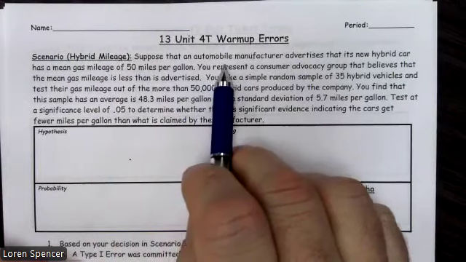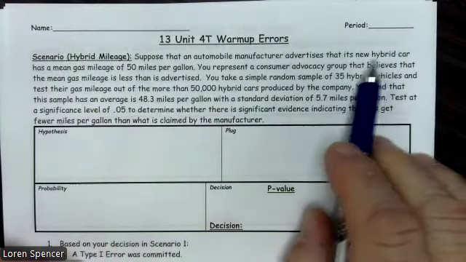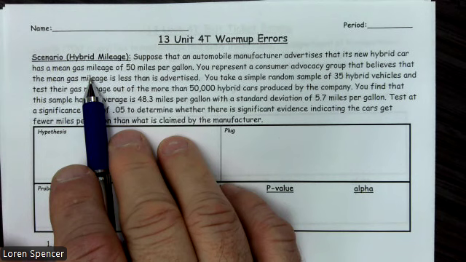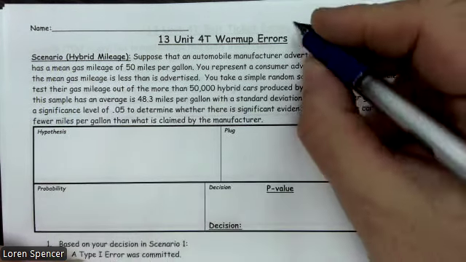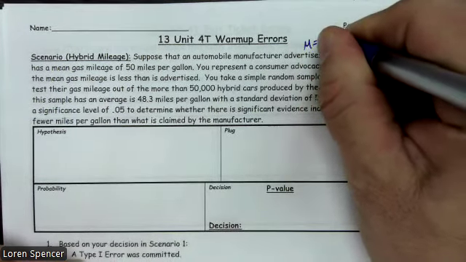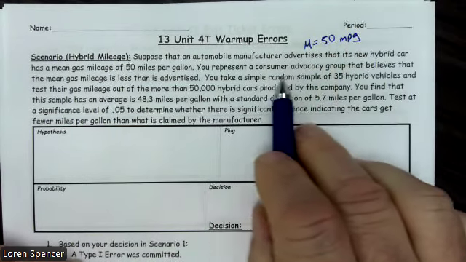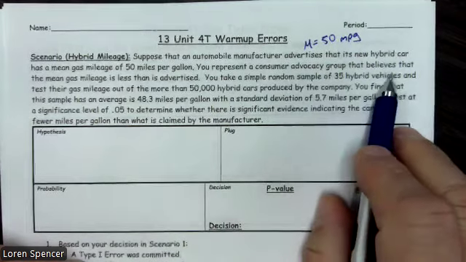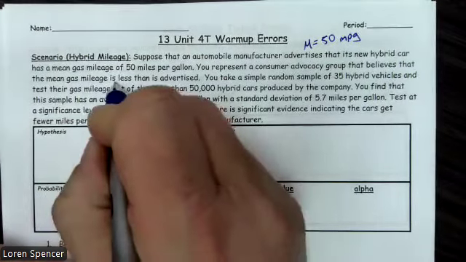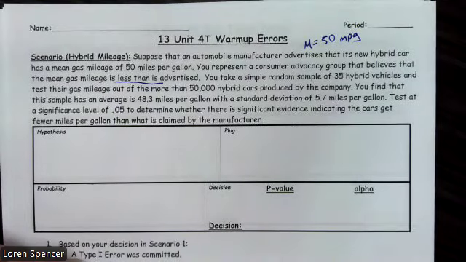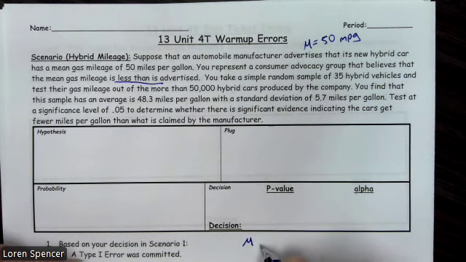Suppose an automobile manufacturer advertises that its new hybrid car has a mean gas mileage of 50 miles per gallon. So they're telling me, hey, we have a claim of 50 mpg. You represent a consumer advocacy group that believes that the mean gas mileage is less than advertised. You take a simple random sample of 35. So I'm just going to start writing this down. Mean 50 miles per gallon. N is 35.